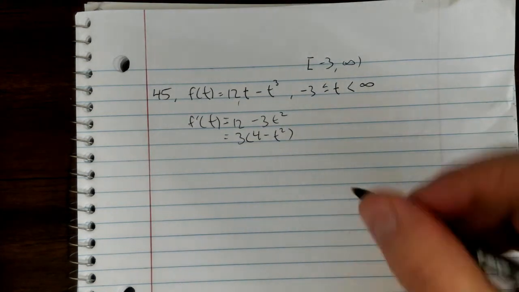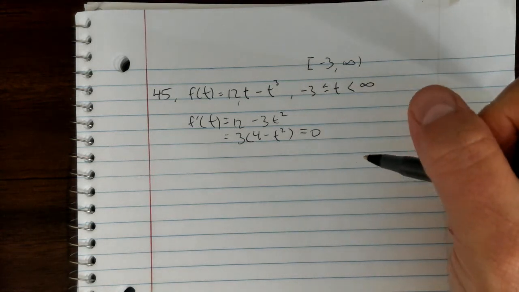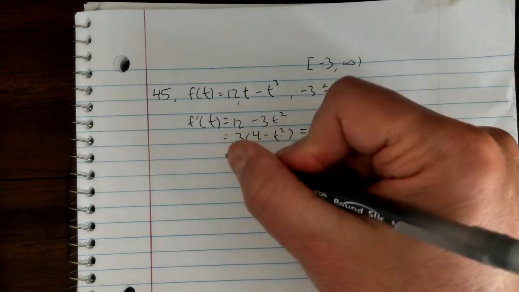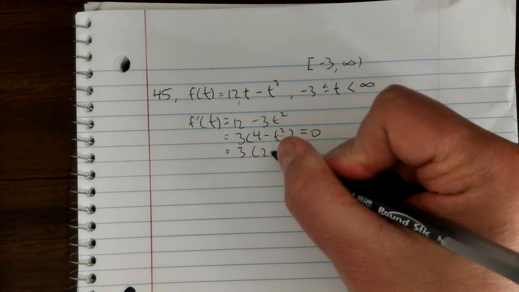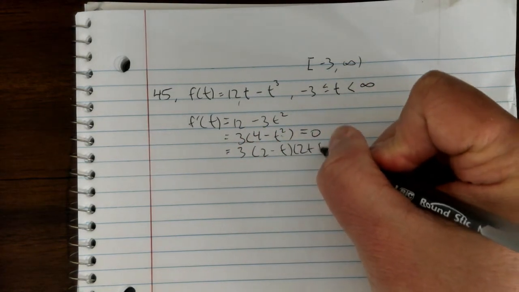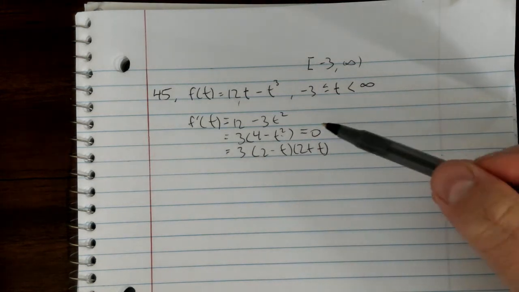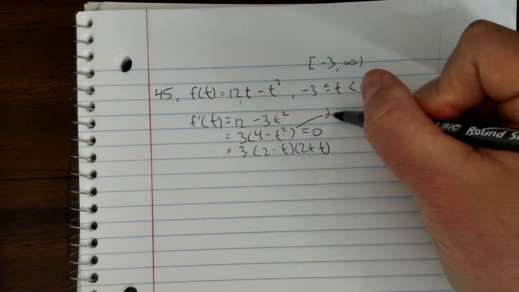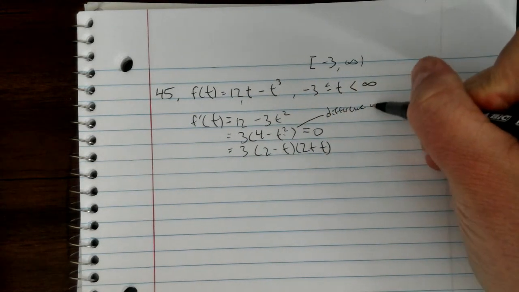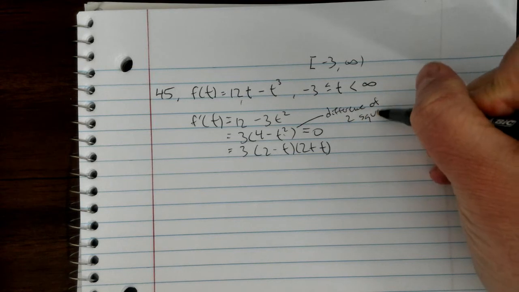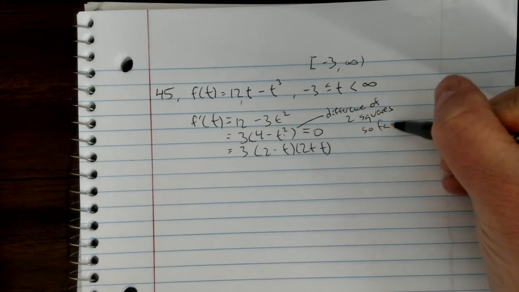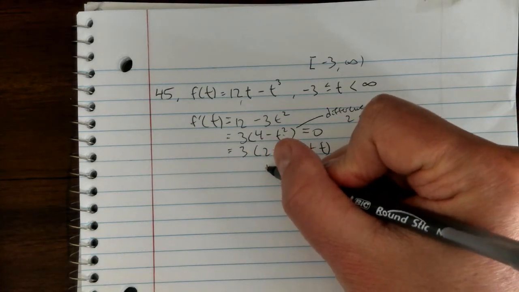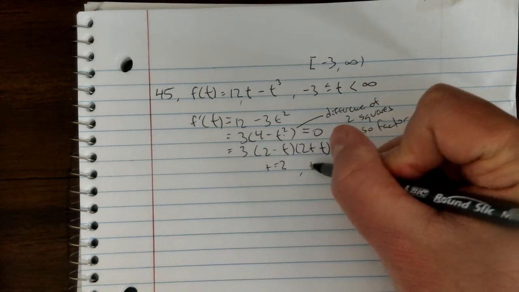By doing it this way, you would be able to factor this as the difference of two squares. So you're going to have 2 minus t and 2 plus t. So if it's easy like this, go ahead and factor that as the difference of two squares. And that would help you to know your critical points. So t equals 2 and t equals negative 2.